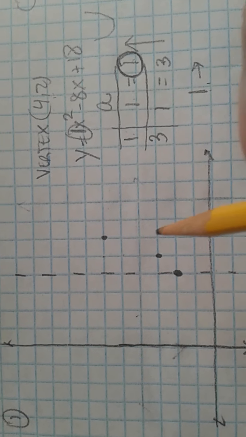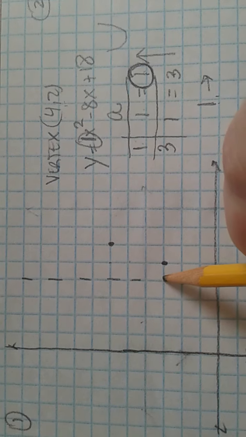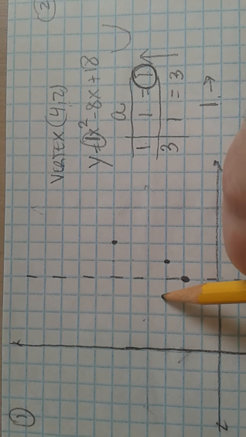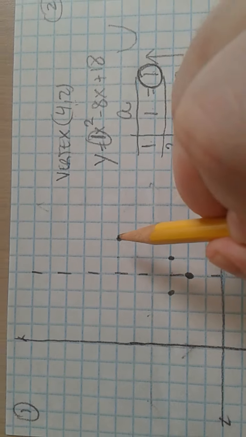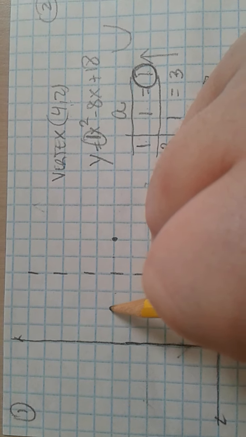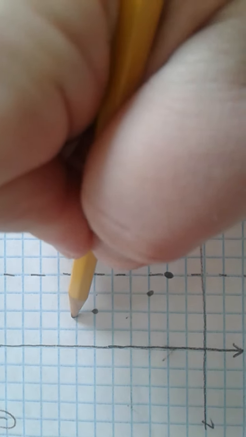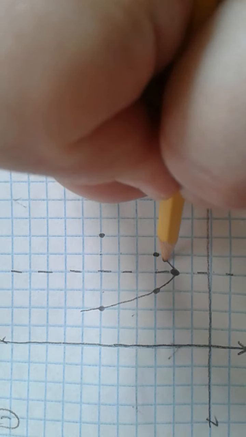Now I can use the idea of symmetry to reflect them over. This point is 1 unit to the right of the dashed line, so I'm going to make a point 1 unit to the left. This point is 2 units from the dashed line, so I'm going to make a point 2 units to the left. Now I'll have my 5 points that I can draw my curve through.